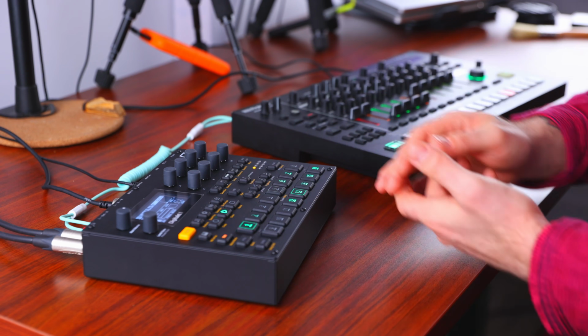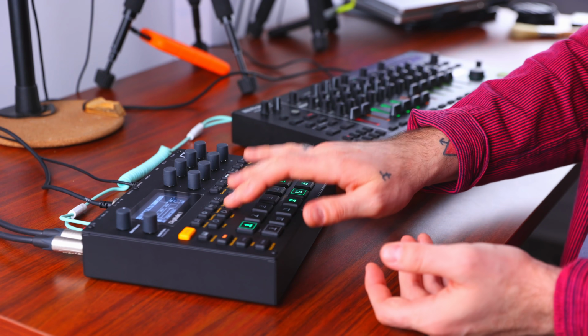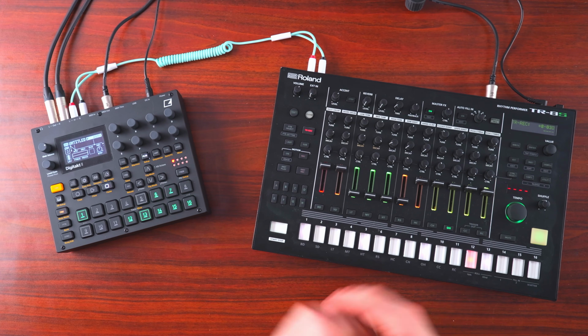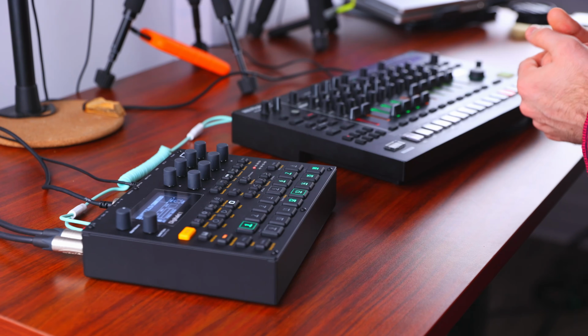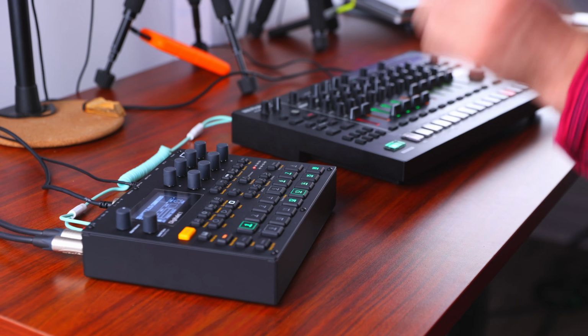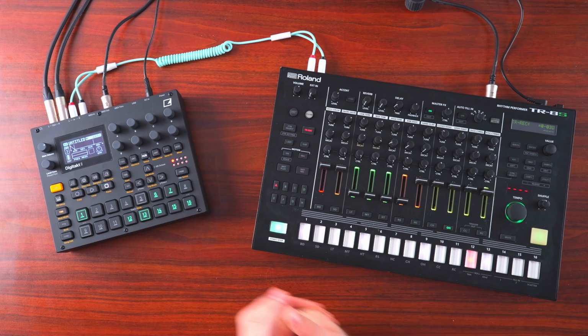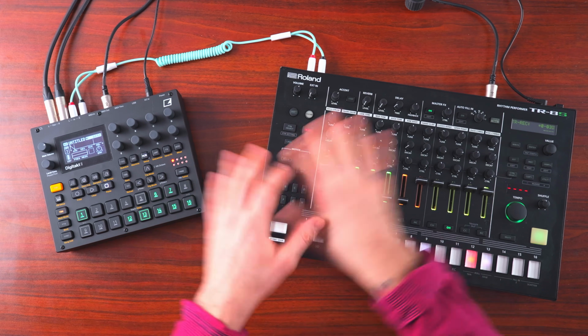Of course, we haven't really even gotten into melodic samples. We're sticking specifically to using these two together as a drum machine. There's of course just so much room to work with. This is just one pattern, and I'm using like 25% of what this offers.